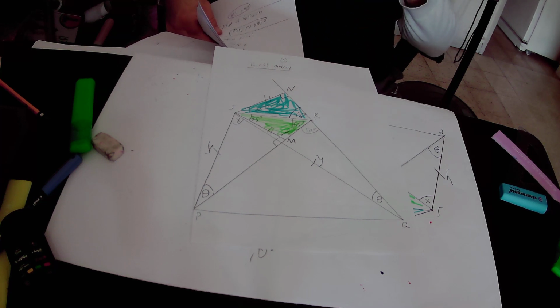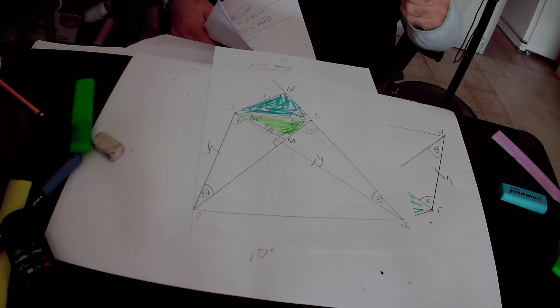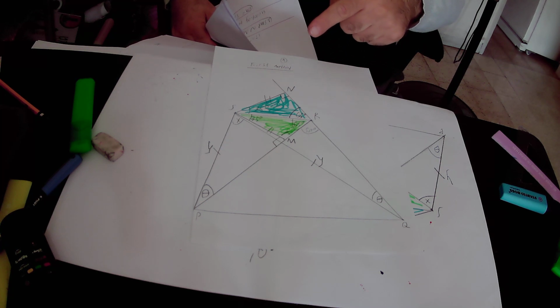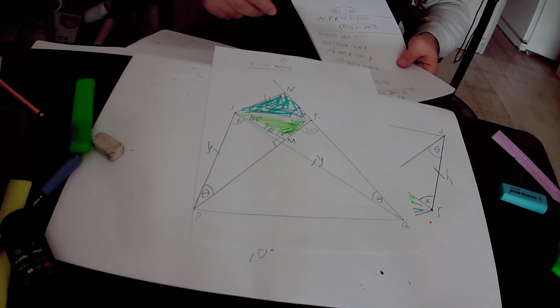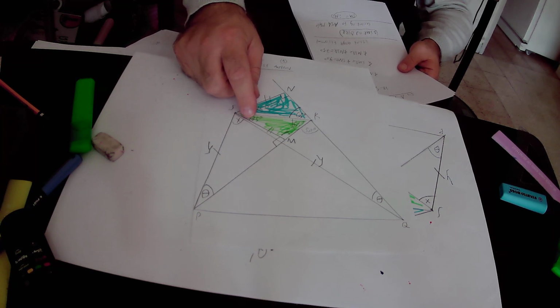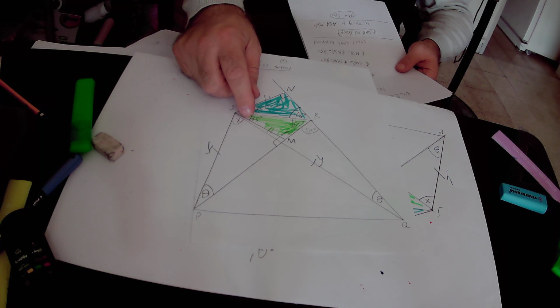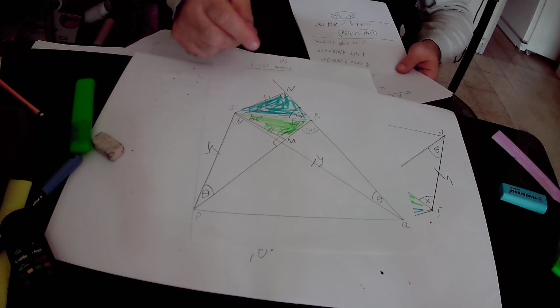So the third angle must be equal to 25 degrees in both triangles in order to complete the sum of the angles to 180 degrees, because 155 degrees plus 25 degrees is 180 degrees. So the third angles are also equal to each other in both triangles, and it equals 25 degrees.